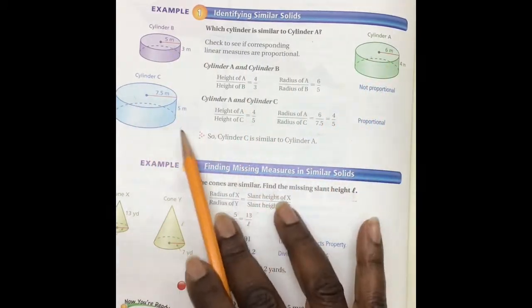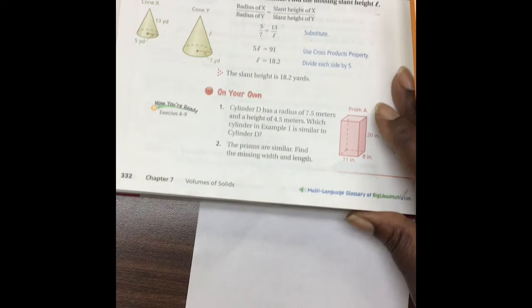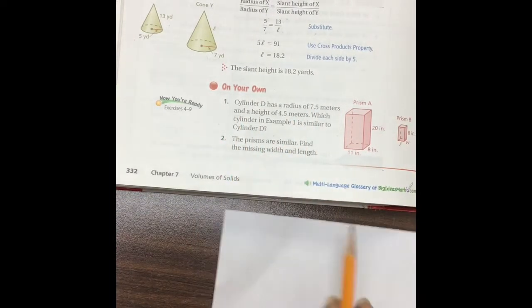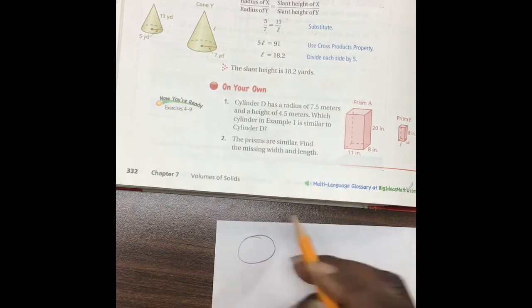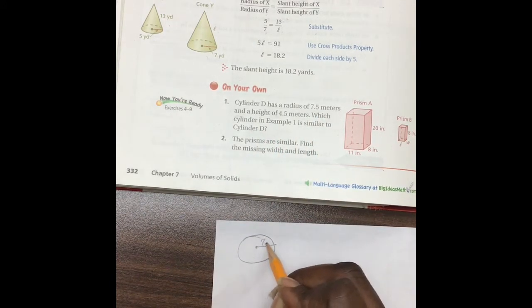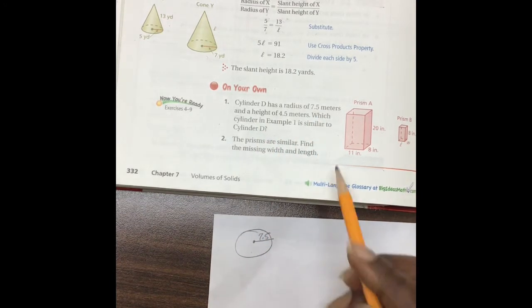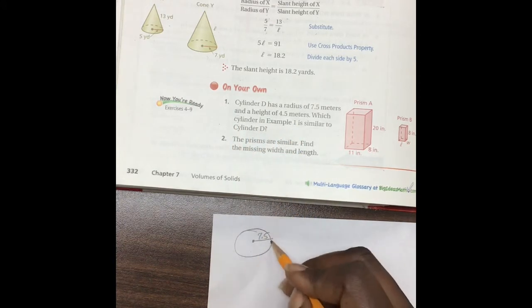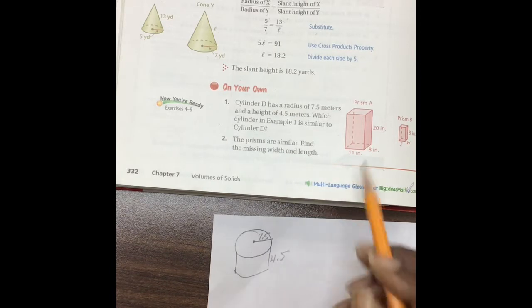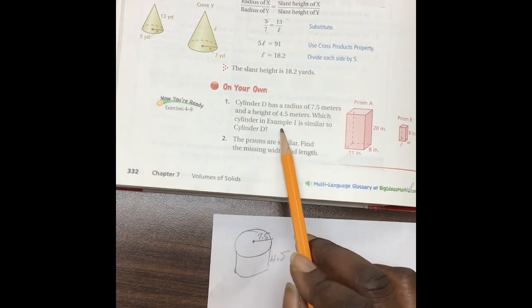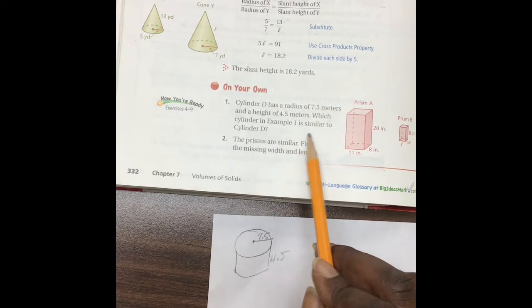So we have A, B, C. Now they're speaking of D. So he's saying cylinder D has a radius of 7.5 and a height of 4.5 meters. Which cylinder in example 1 is similar to cylinder D?